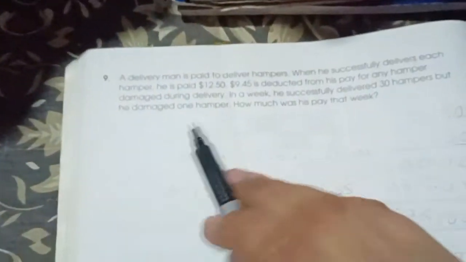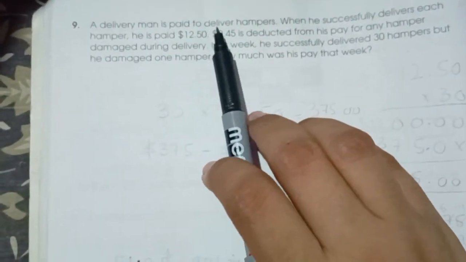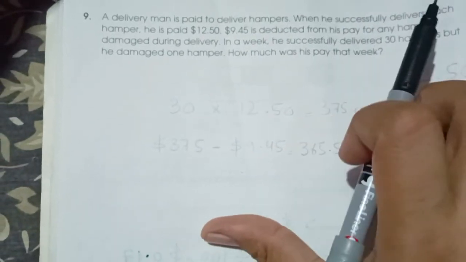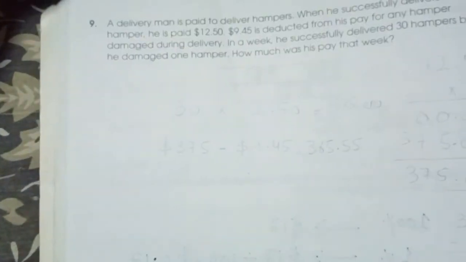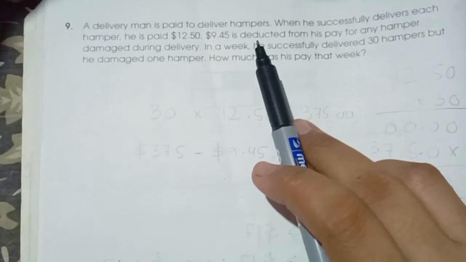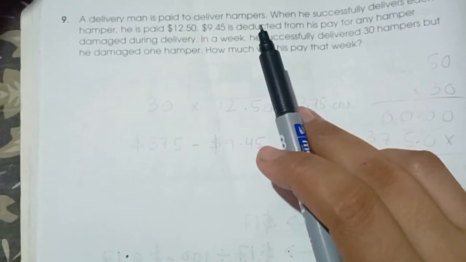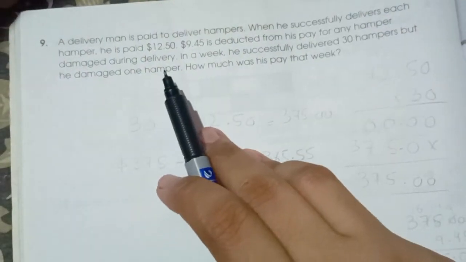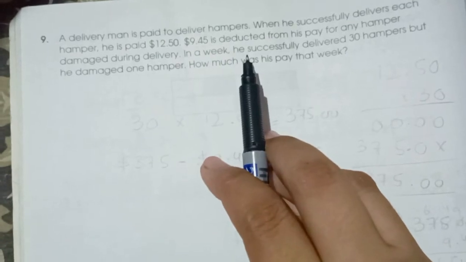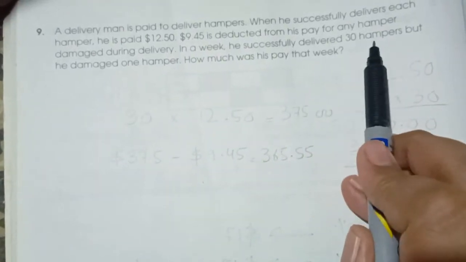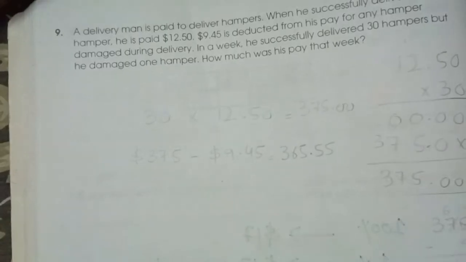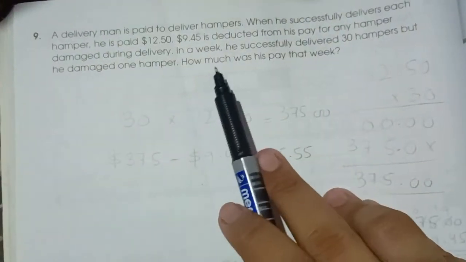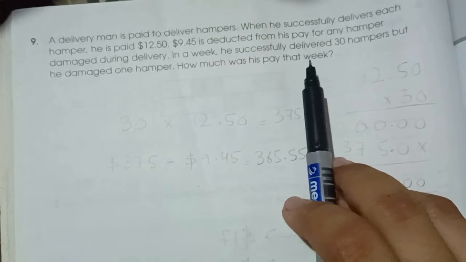Question number 9 is a delivery man is paid to deliver hampers. When he successfully delivers each hamper, he is paid $12.50. $9.45 is deducted from his pay for any hamper damaged during delivery. In a week, he successfully delivered 30 hampers, but he damaged one hamper. How much was his pay that week?